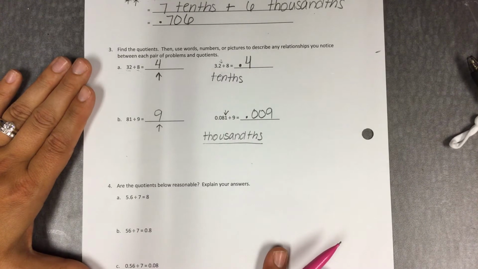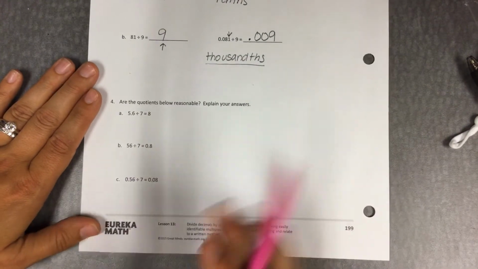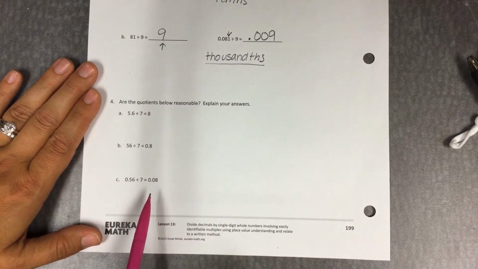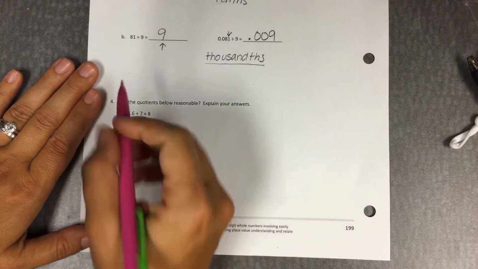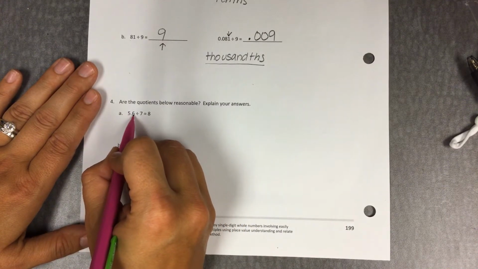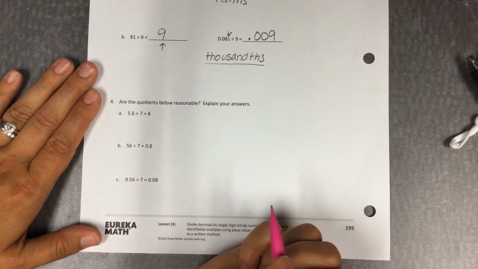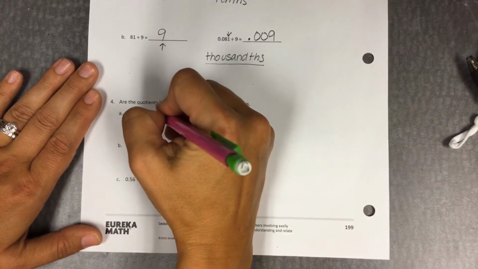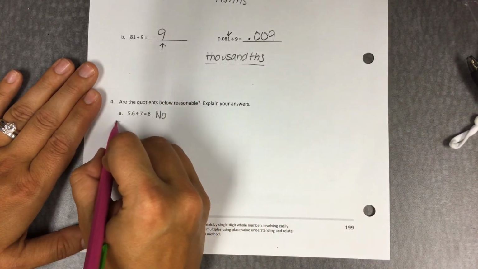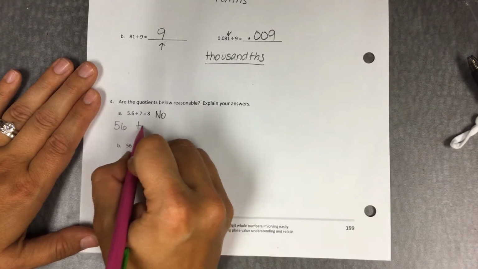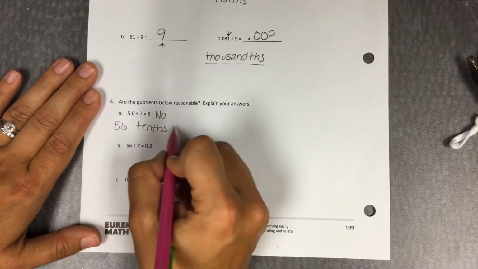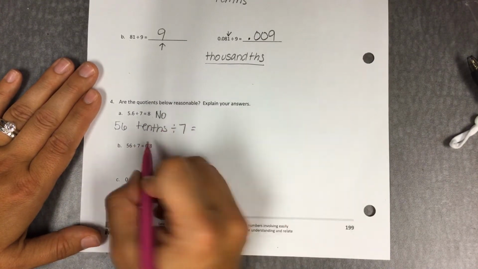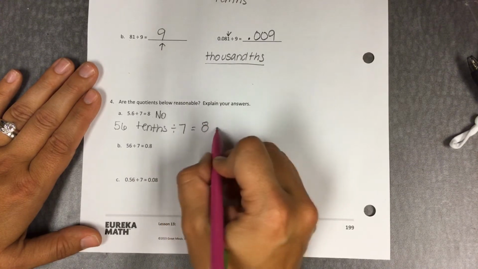All right, so moving down to letter 4. It says, are these quotients reasonable? So if I have 55 and 6 tenths divided by 7, am I going to get 8? No, I'm not going to get 8. The reason is because I'm going to actually say this is 56 tenths divided by 7, and that should actually equal 8 tenths.